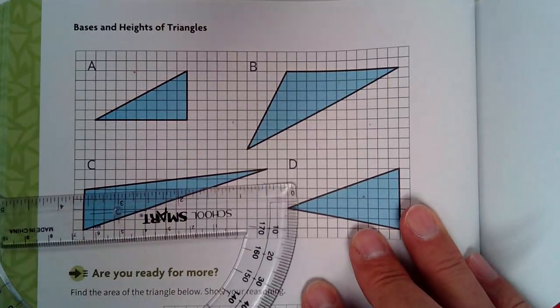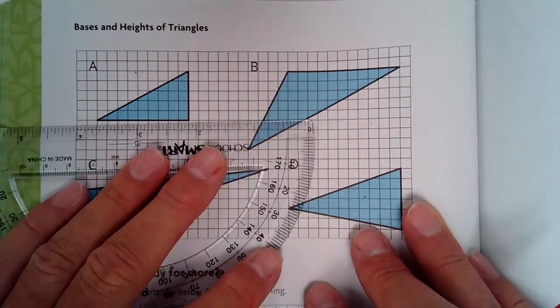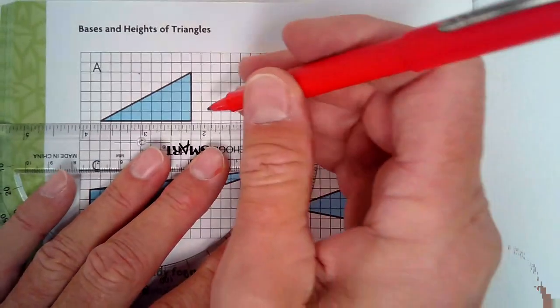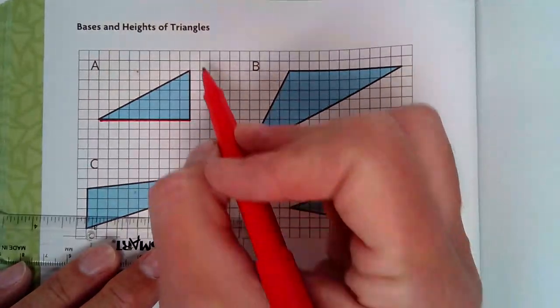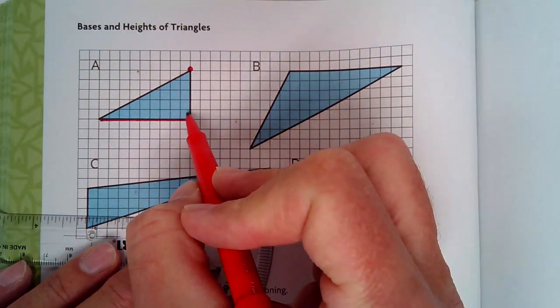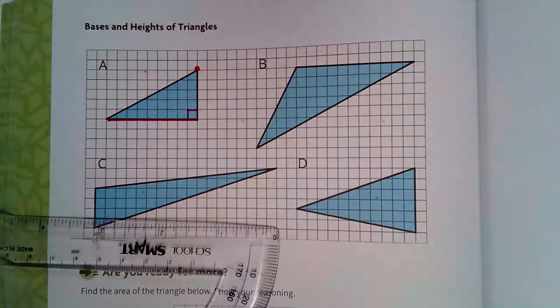Well, they're letting you choose. For A, it'd be easy. I would pick this as the base. And what do you think the height would be? Let's go right there. Nice right triangle right there.